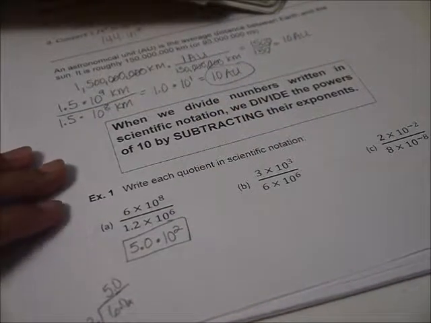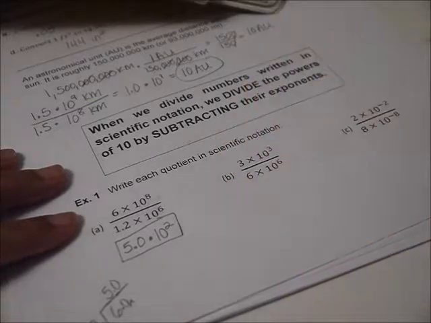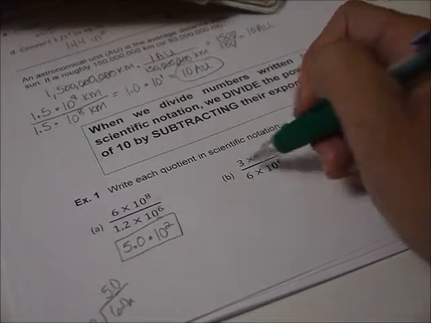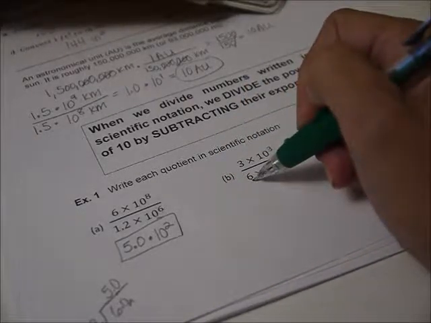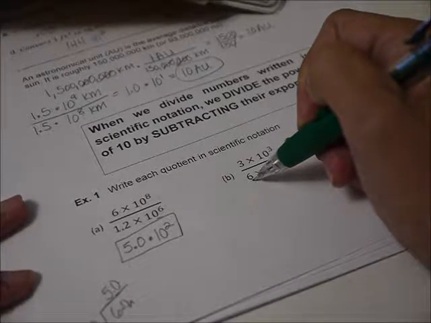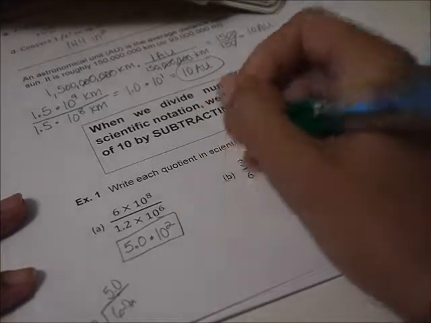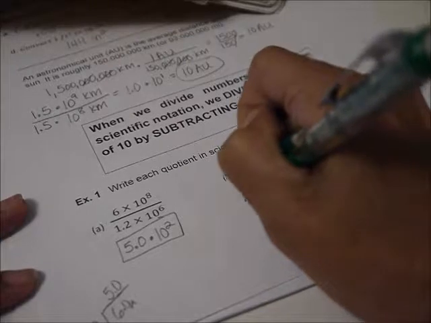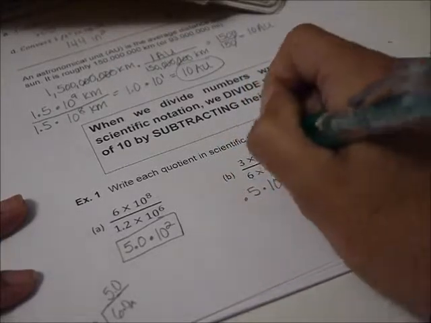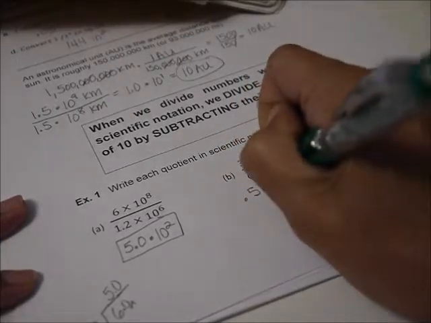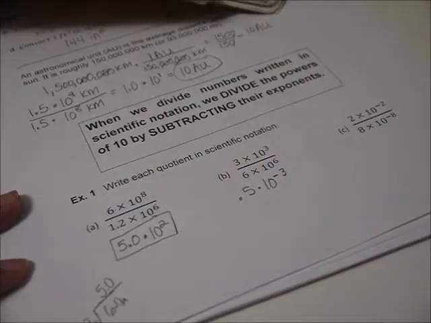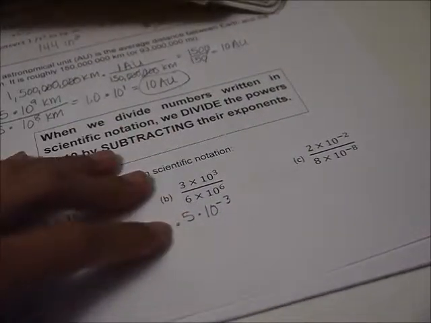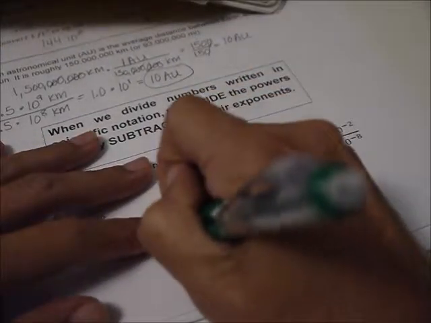All right, the next one is 3 divided by 6. Now, 3 is half of 6, so you could think, oh, that's 0.5, isn't it? So let's go ahead and do 0.5 times 10 to the 3 minus 6, which is negative 3, right? But this is not in scientific notation.